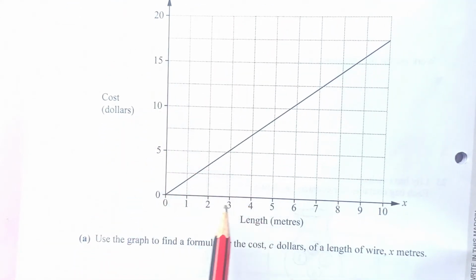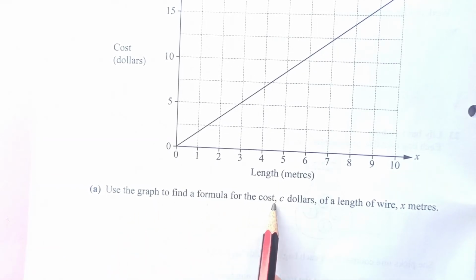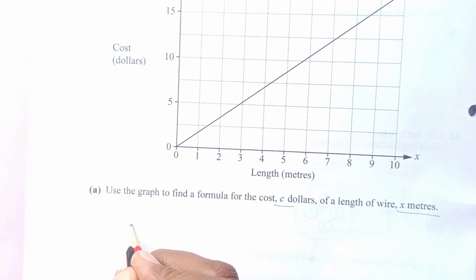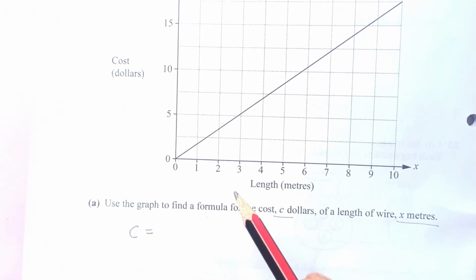The graph shows the cost of electric wire is proportional to the length of the wire. So this is cost here, this is length here in meters. Use the graph to find the formula of cost C for the length of X meters. So C is equal to what? That's what we need to find out.